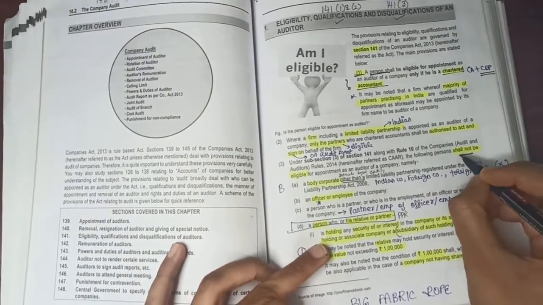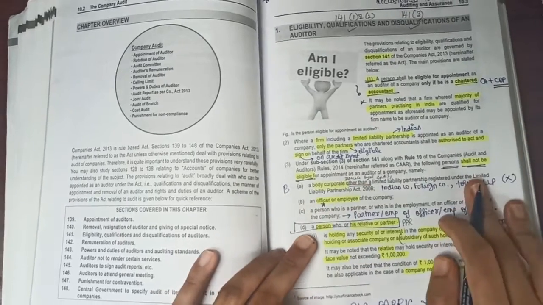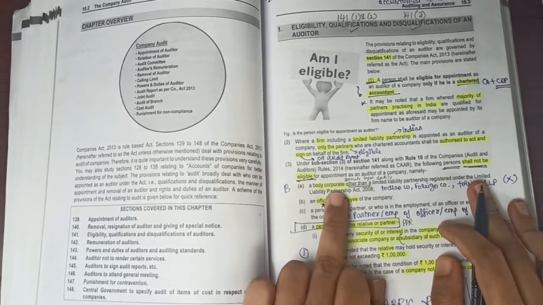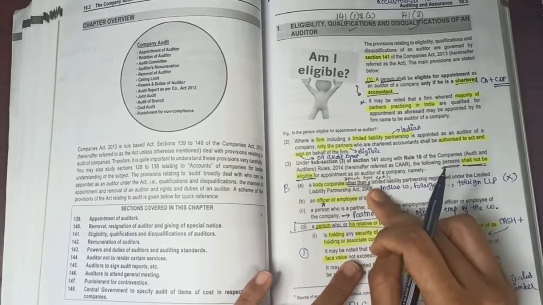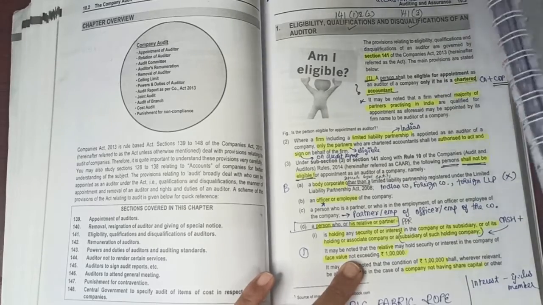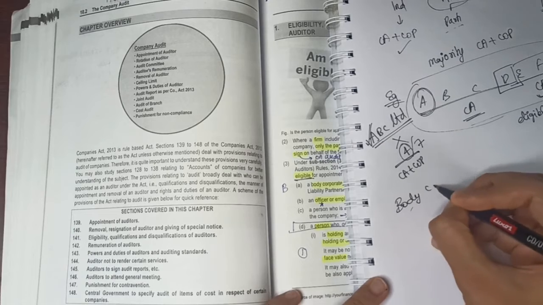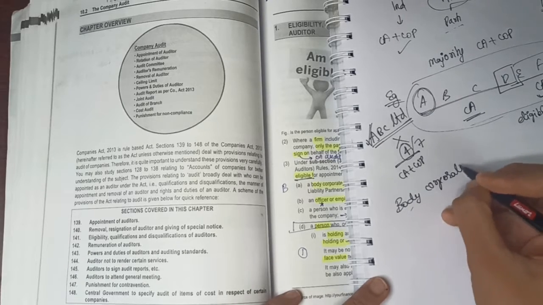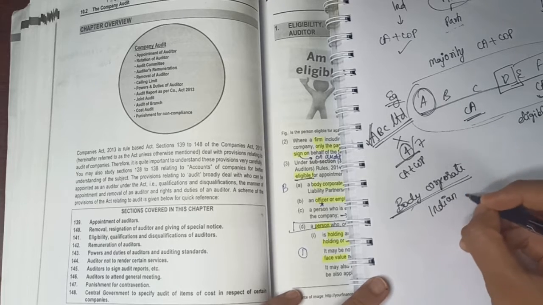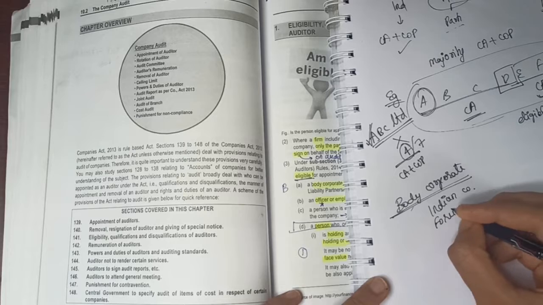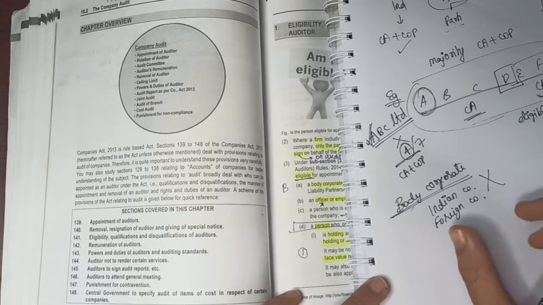In disqualification, these are the persons who shall not be eligible as an auditor. The first point is that a body corporate other than an LLP registered under the Limited Liability Partnership Act 2008 is not eligible to be an auditor. What all is included in body corporate? It will include Indian company and foreign company. Both are included in body corporate, which means these both will not be eligible to be an auditor.